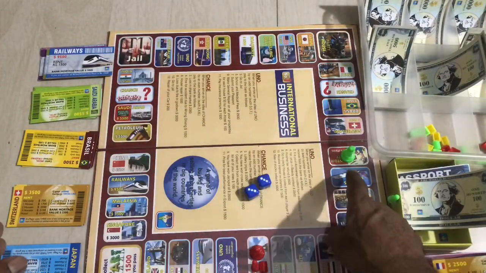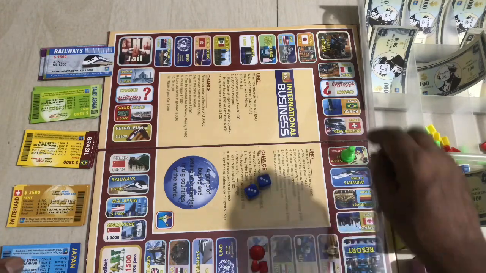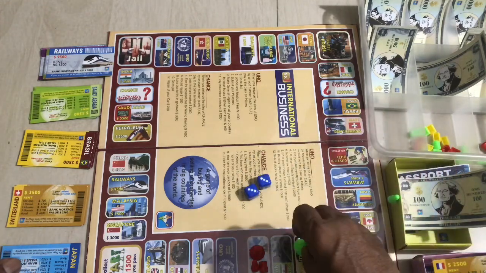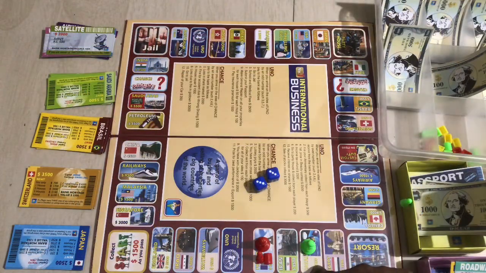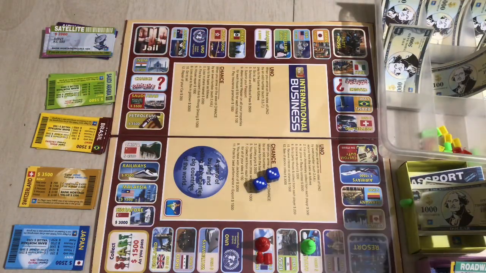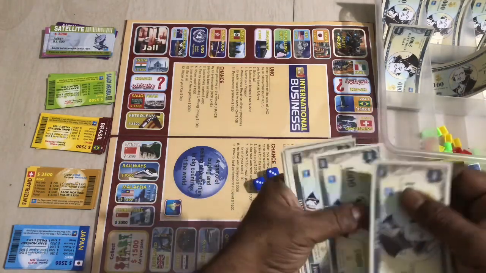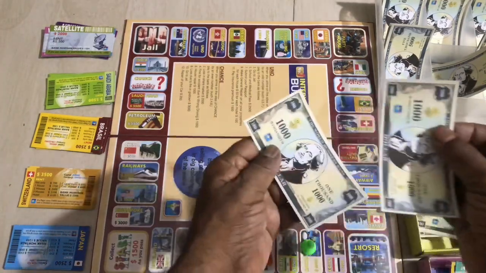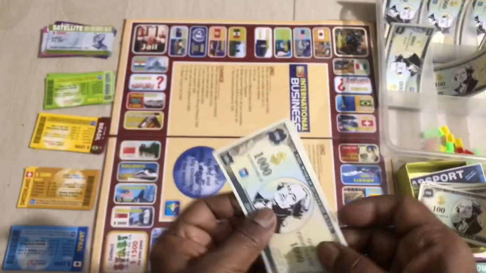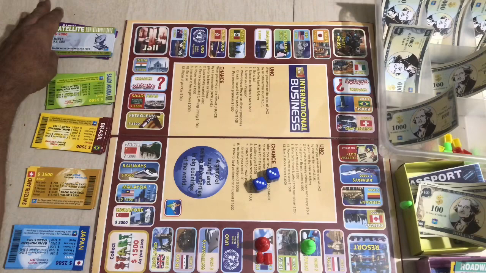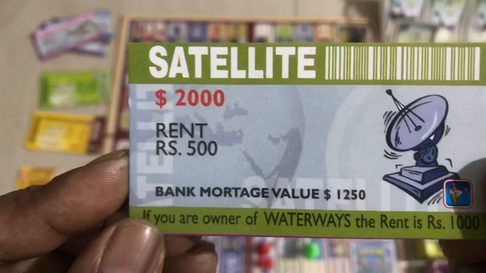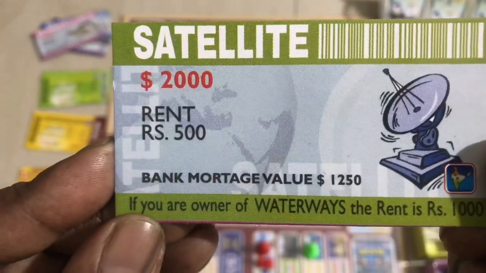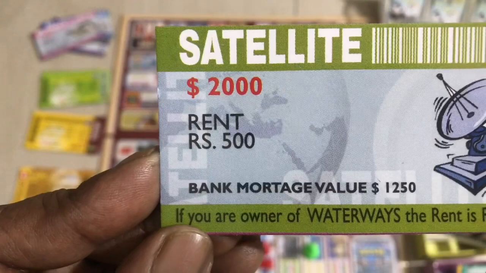3, 3, 6. 1, 2, 3, 4, 5, 6. He comes to the satellite. Satellite cost $2,000. Green player will pay to the bank $2,000 and get the satellite property card. This is the satellite property card. Its rent 500 rupees.